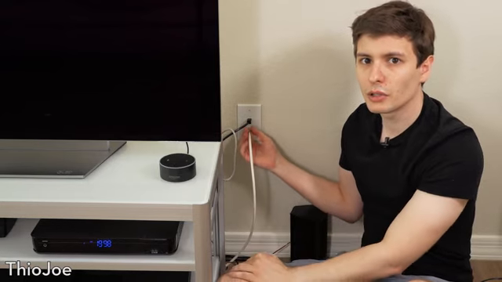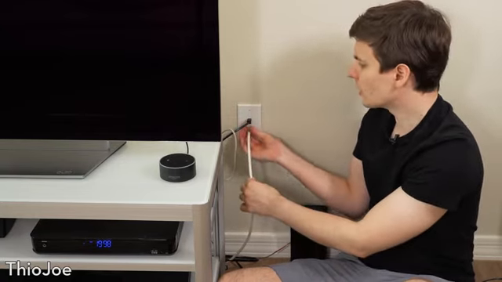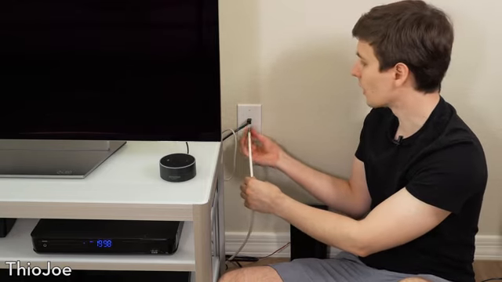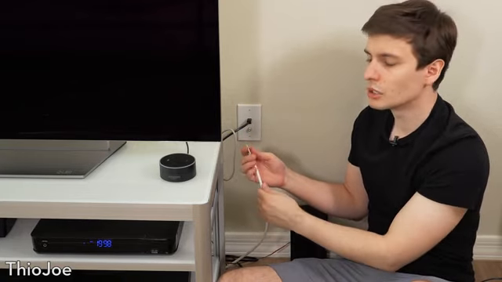Okay, so the first thing we're clearly going to need to do is unplug the coaxial cable that goes from your wall to your cable box. You don't need to unplug it from the cable box itself, just this side. And if it also goes directly from the wall into your TV, that's okay as well. Just unplug it from the wall side and we can move on.